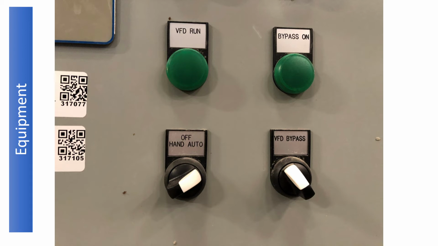So that pump we saw running at 31 Hertz had gotten its signal from the building automation system, because this is an auto. If this is an off, then the equipment is simply commanded off right there in the field. And if it's in hand, that means it's running full speed. And a lot of times this is used when facility staff are doing work on the piece of equipment or doing maintenance.